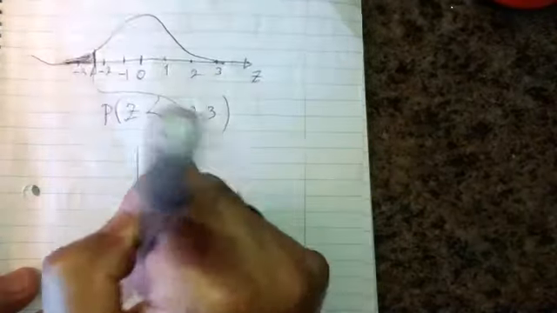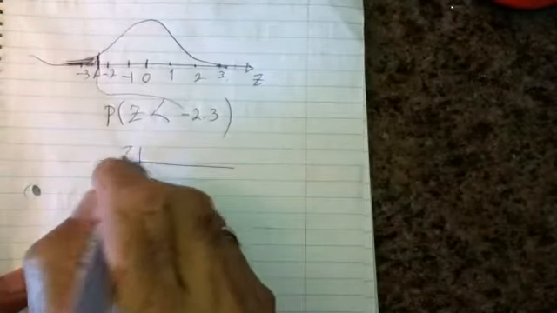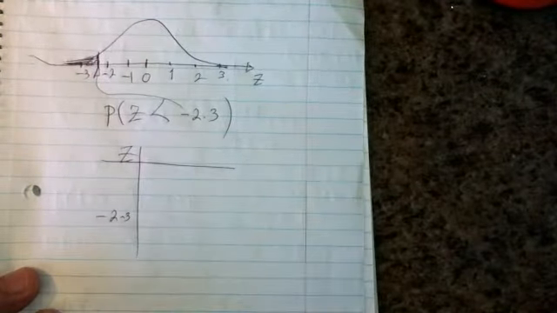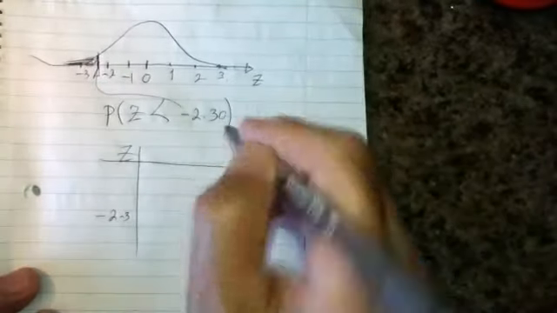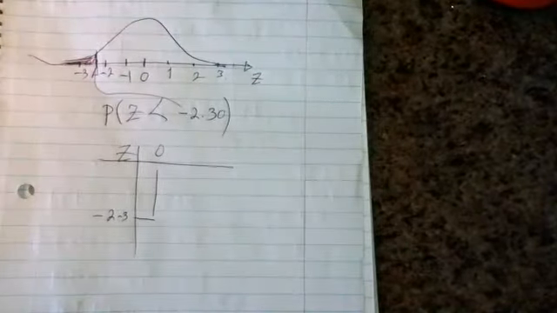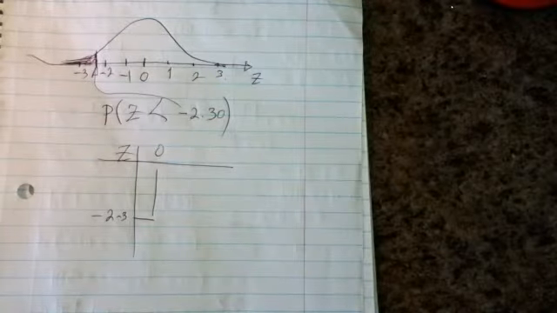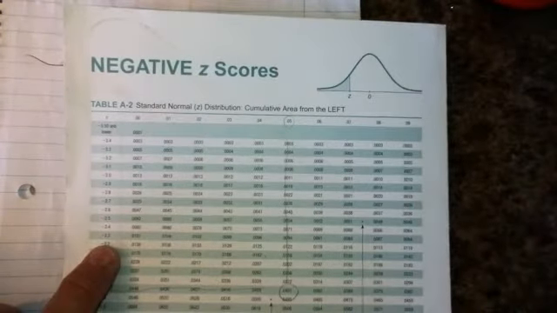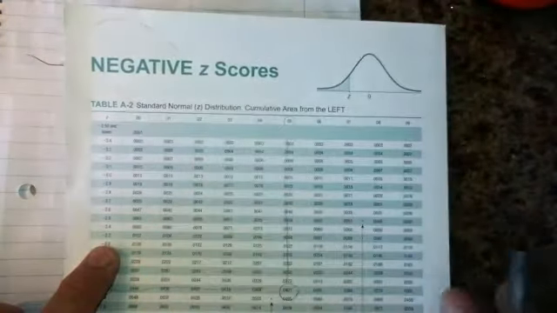So now you go to the negative Z table, you find minus 2.3. And since the second digit is 0, you find the Z. That gives you the number. We also have a negative Z table when you are dealing with a negative. See, these are negative Z table. So for minus 2.3, and the top is 0, it is 0.017.